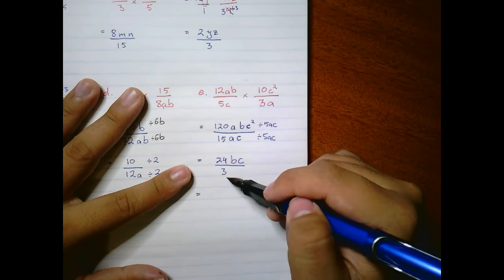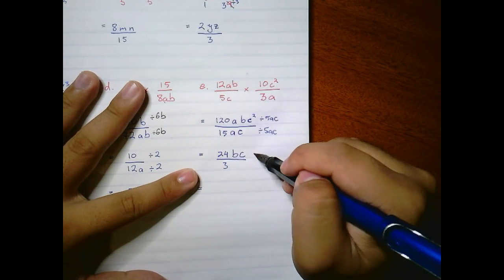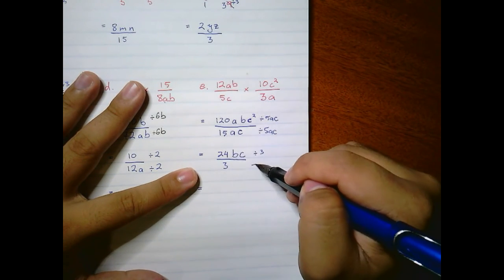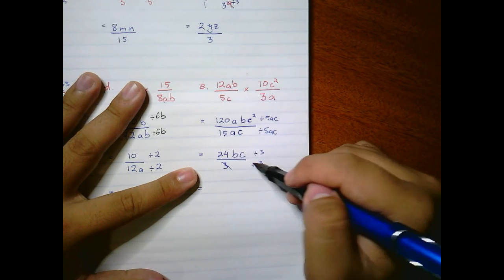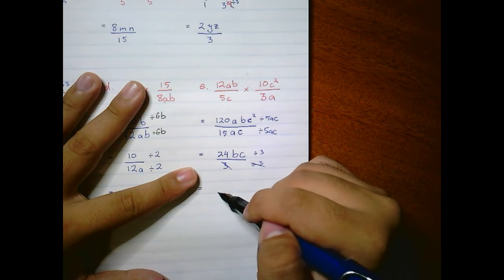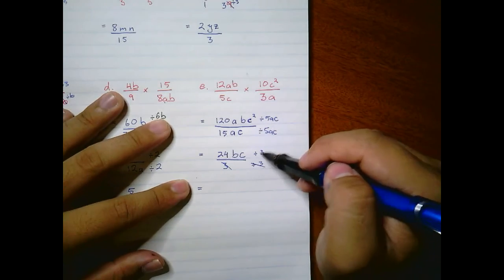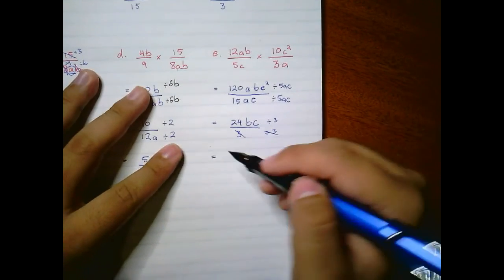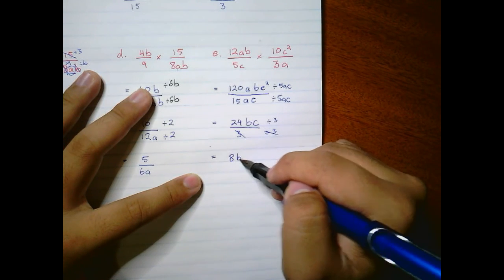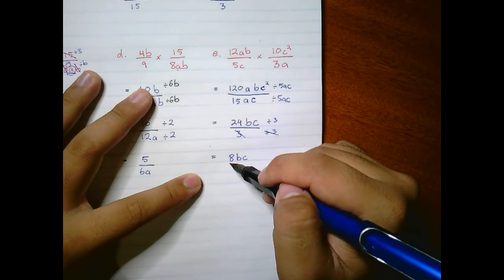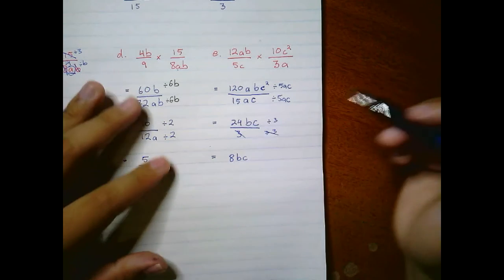And 24 and 3, well, these do indeed divide. So I'm going to divide both by 3. 3 divided by 3 is 1. So this is going to be a fraction over 1, but I'm not going to do that. I'm just going to leave it as a whole number. 24 divided by 3 is 8bc. And again, I can do it over 1, but there's no need for that. It's just 8bc.